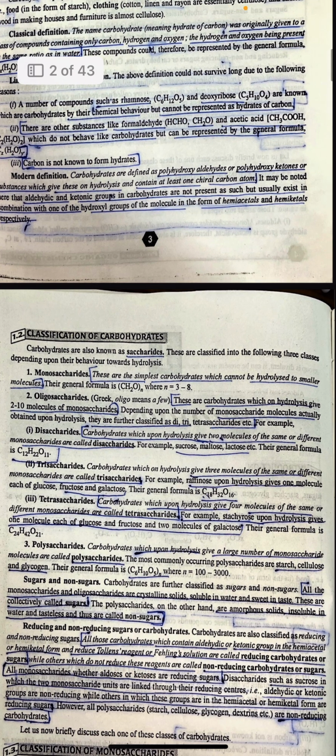Classification of the carbohydrates. Carbohydrates are known as saccharides and they are classified into three classes depending on their behavior towards hydrolysis. First class is the monosaccharides. These are the simplest carbohydrates which cannot be hydrolyzed to smaller molecules. Their general formula is CnH2nOn, where n ranges from 3 to 8.